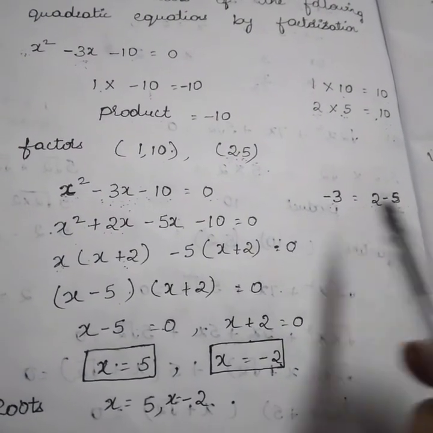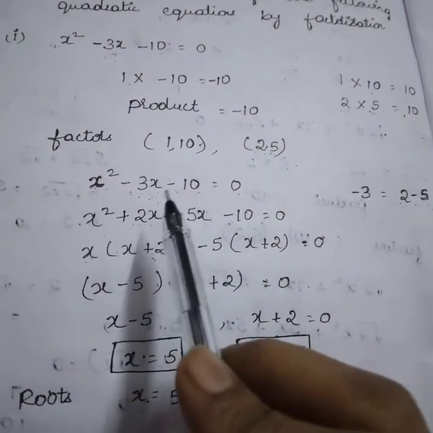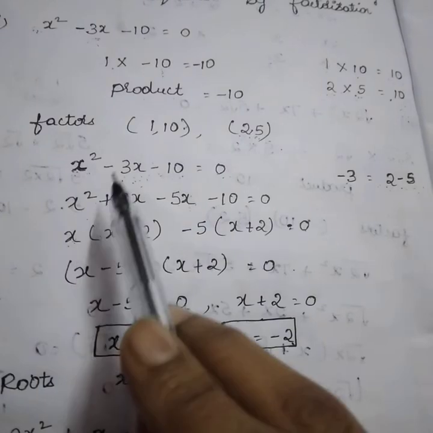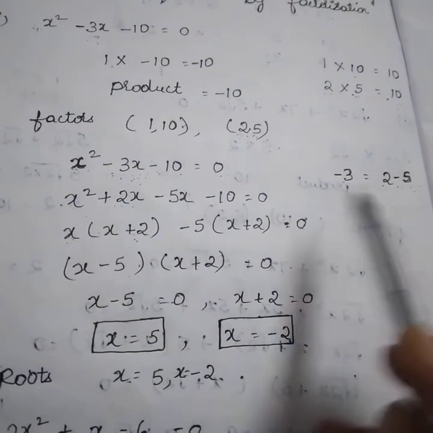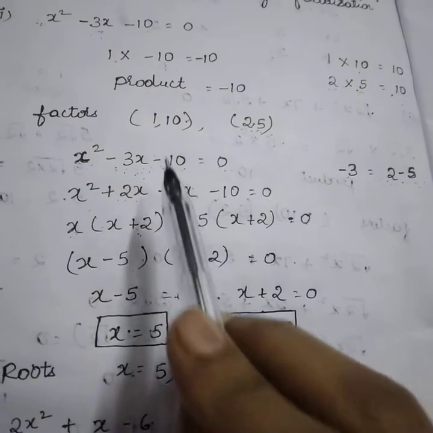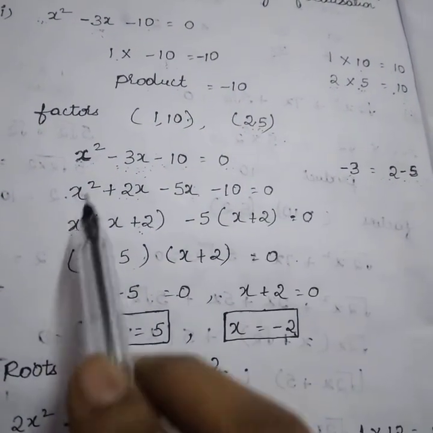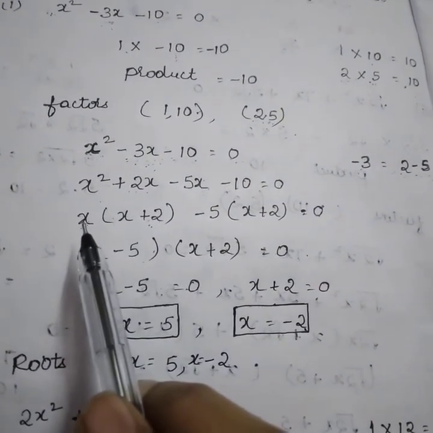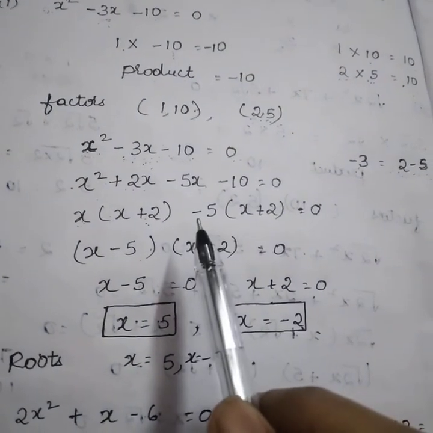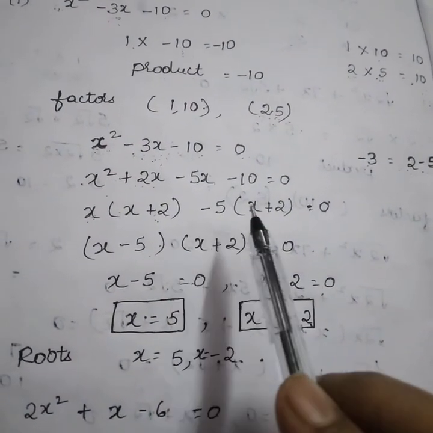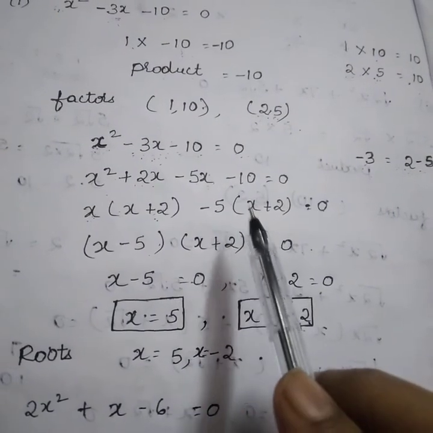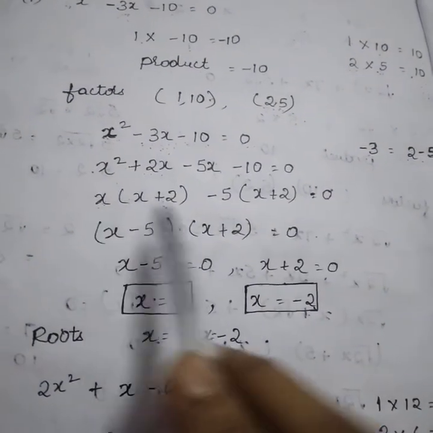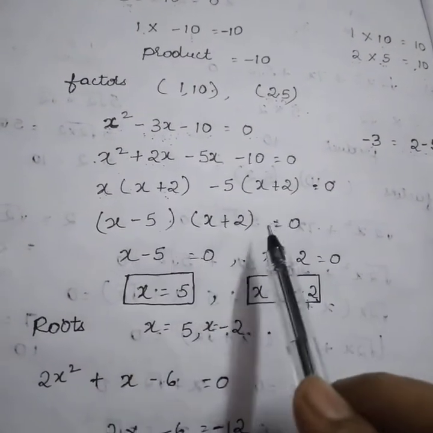So substituting these values in middle term, x square minus 3x minus 10 is equals to 0. x square plus minus 3x can be written as plus 2x minus 5x minus 10 is equals to 0. Take x common, x into x plus 2, x into x, x square, x into 2 plus 2x. Take minus 5 common, minus 5 into x plus 2, minus 5 into x, minus 5x, minus 5 into 2, minus 10 is equals to 0. x minus 5 into x plus 2 is equals to 0.